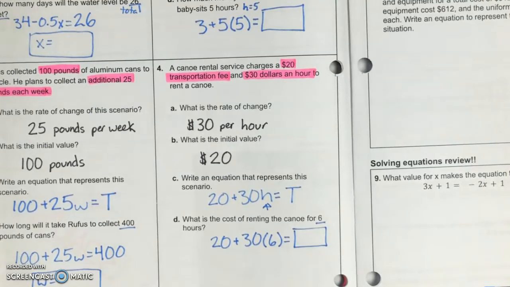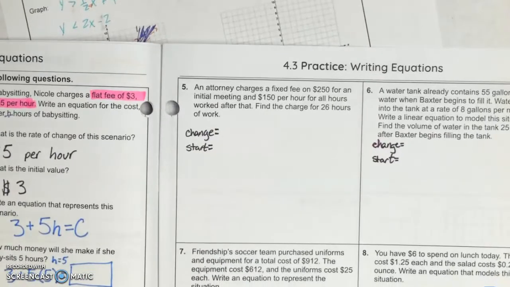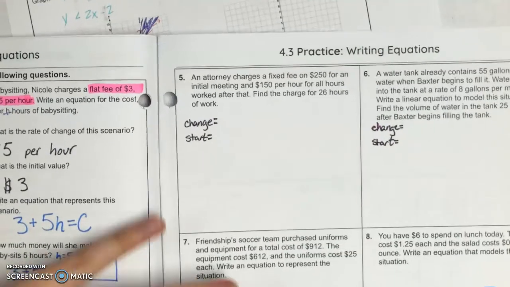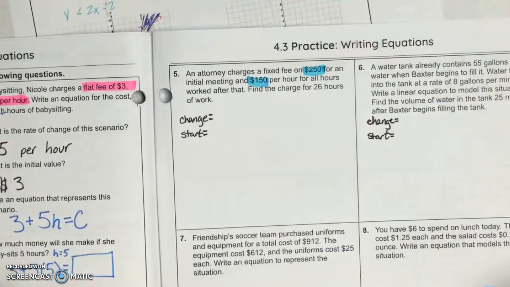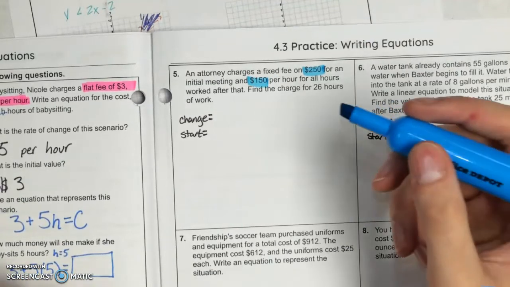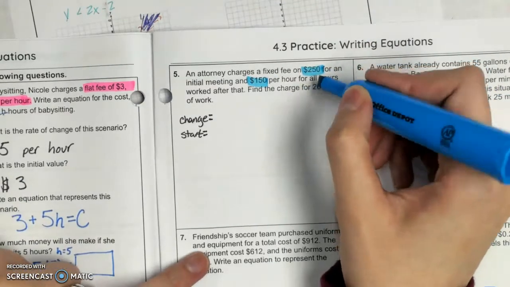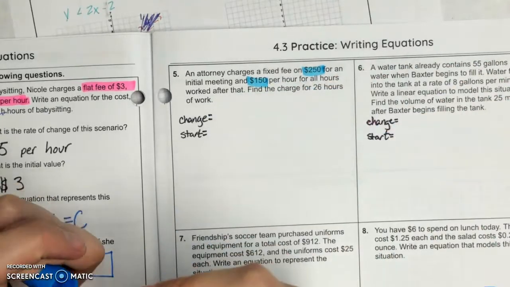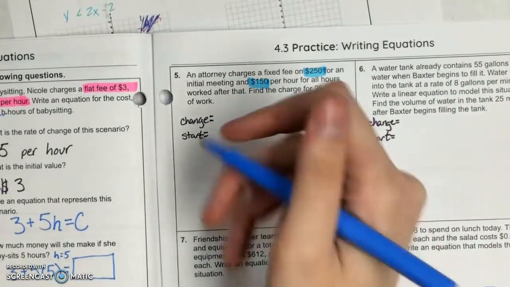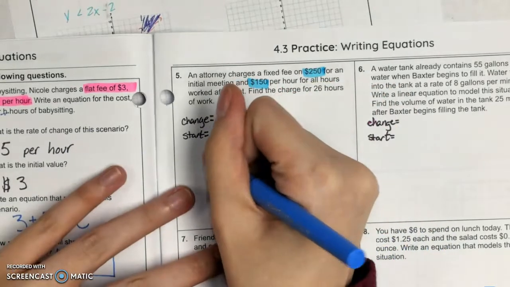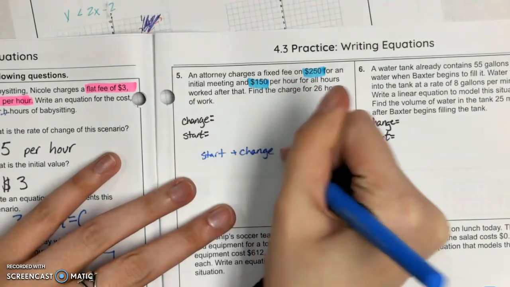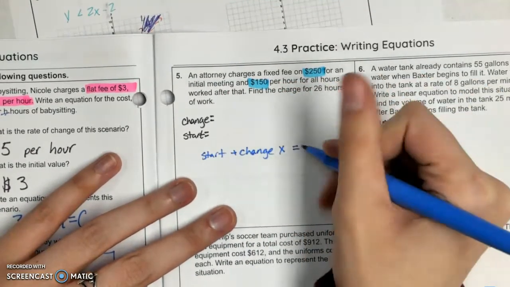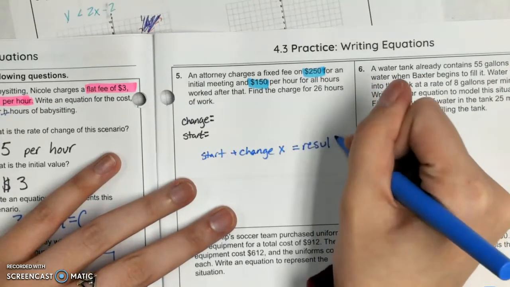Okay, so it's not too bad. You just need to focus on our change and our start. We've got two numbers. One is our change, one is our start. And then there's a number to find the answer. What I really want you guys to focus on is write the equation. Start plus change times the time equals the result, or the total.